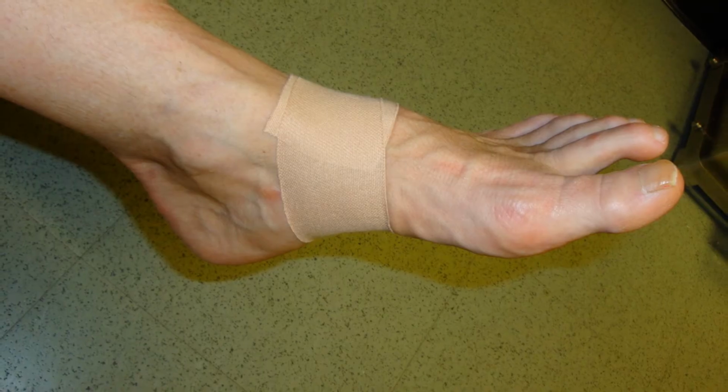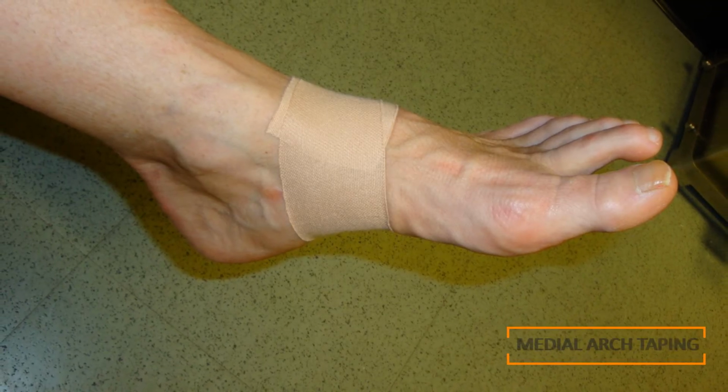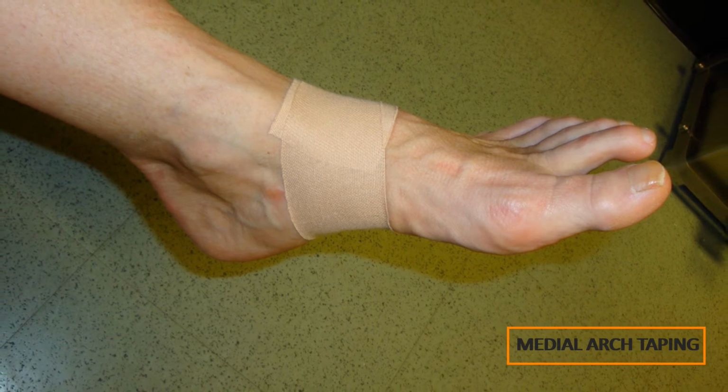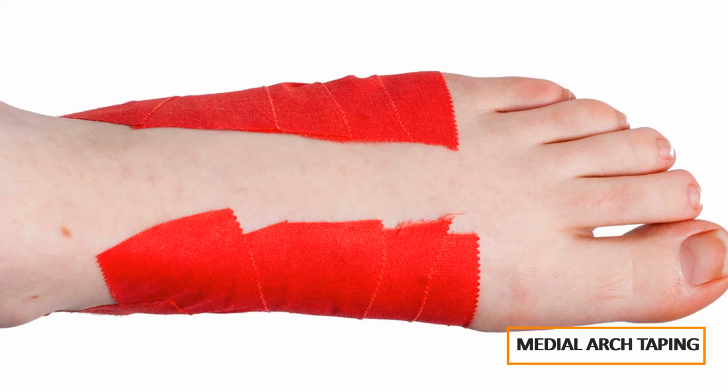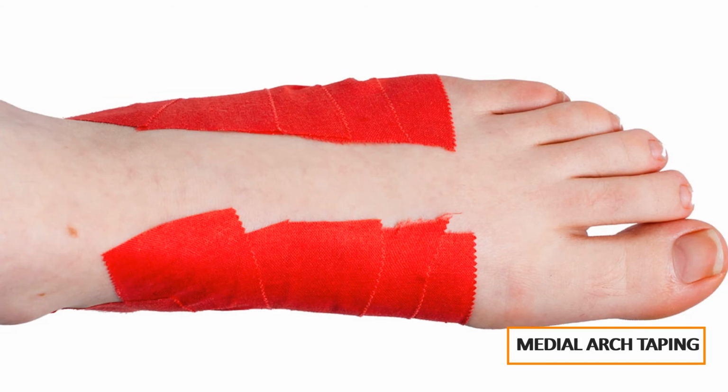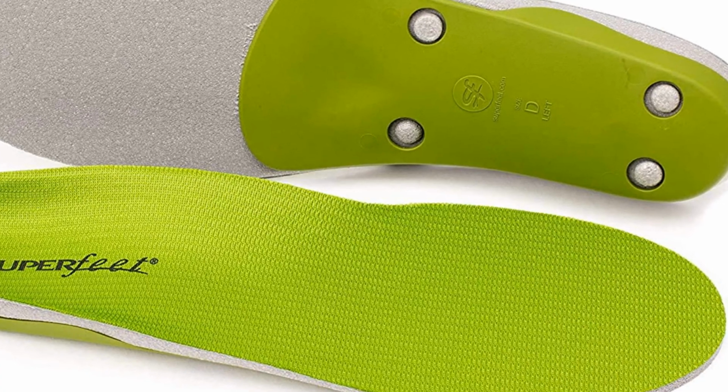Check out our running video that we made previously to help improve your running technique and help minimize the impact to your joints and soft tissue. If you don't have any shoes with adequate arch support, you can also try various taping techniques to help support the arches and take some of the strain away from the posterior tibial tendon. Insoles in your shoes can also be used to help with this.